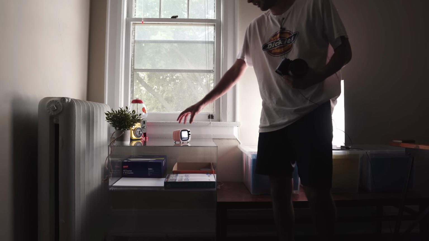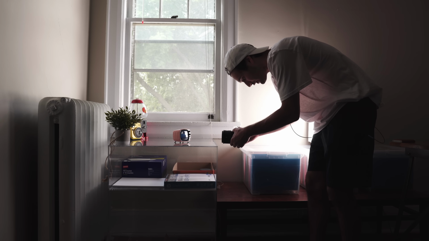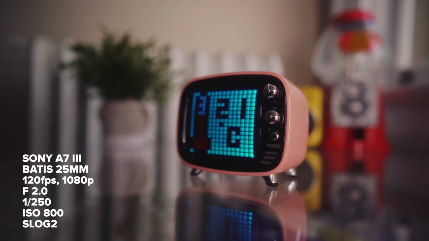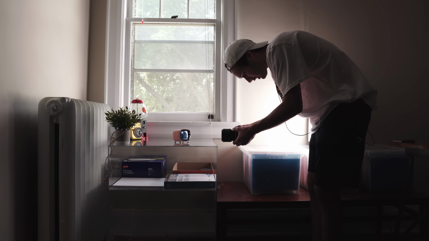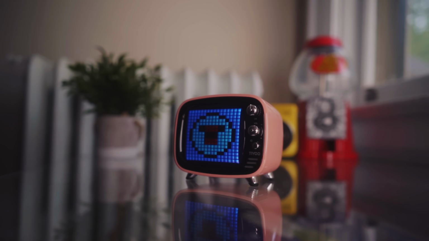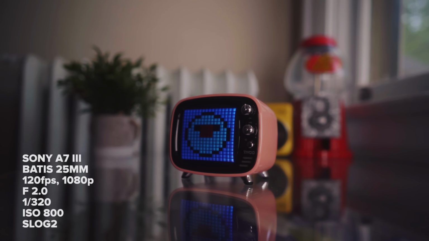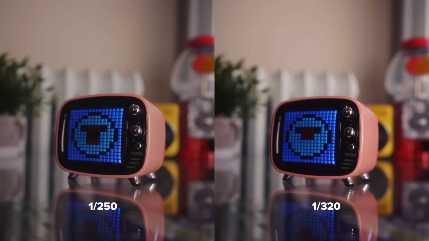Now, something I noticed with our little TV display here is that if I'm using a shutter speed of 1/250, we do get this weird sort of rolling shutter flicker, which isn't ideal. It's not a huge deal, but if we can get rid of it and control it, it's definitely best to try and do so. What I've noticed is that if I turn my shutter speed up to 1/320, that pretty much solves the issue. We don't really have much of a flicker anymore, so that's what we're gonna go with.